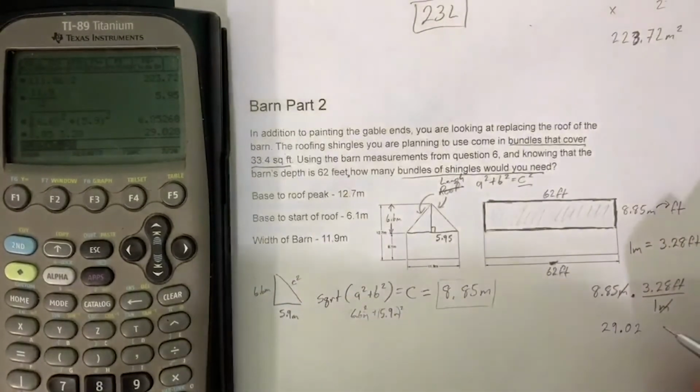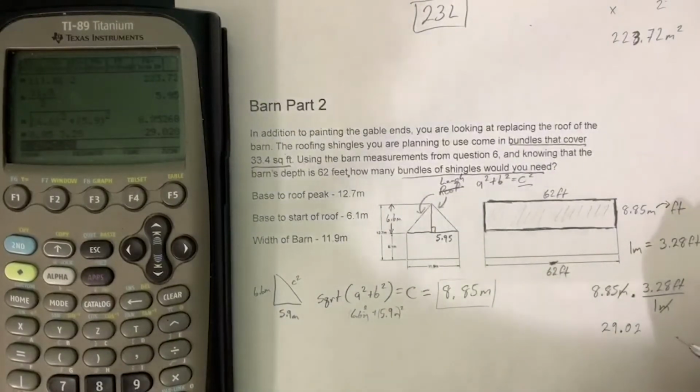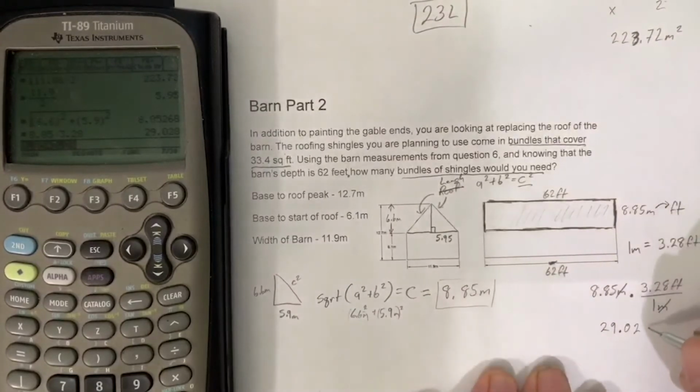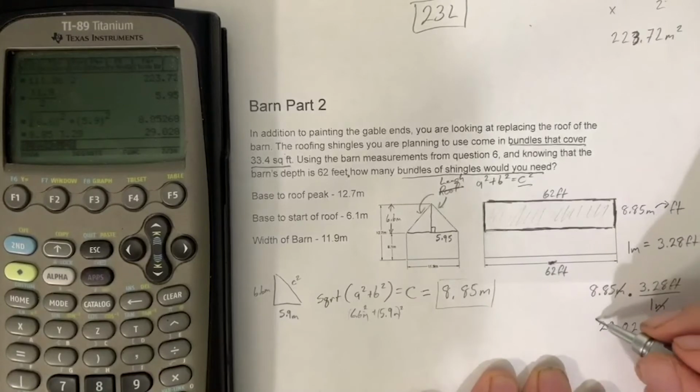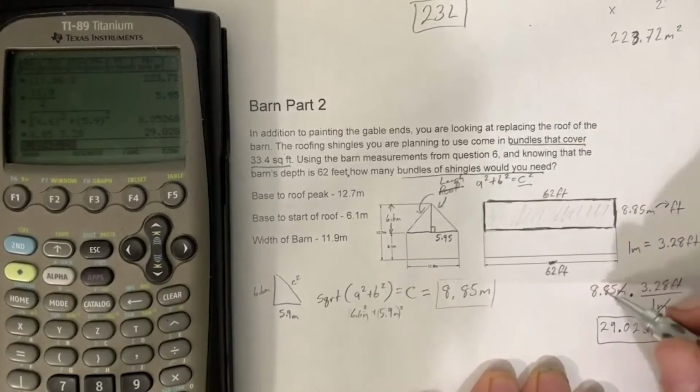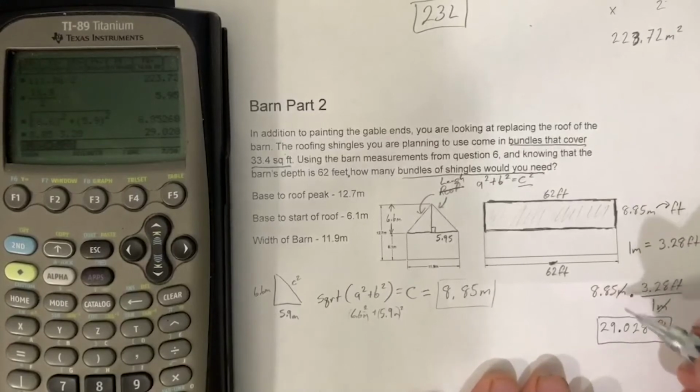Sorry, sometimes it's hard to see it over the camera. So that's the length, interchangeable with the 8.85 meters.